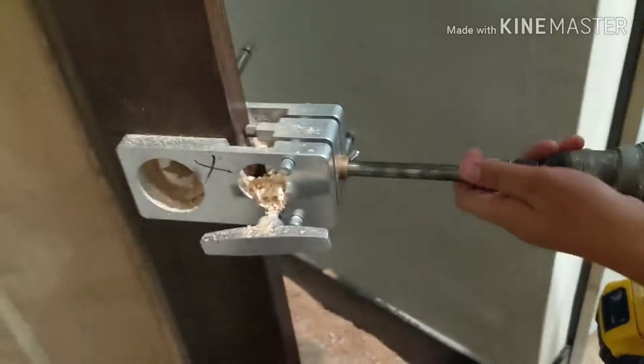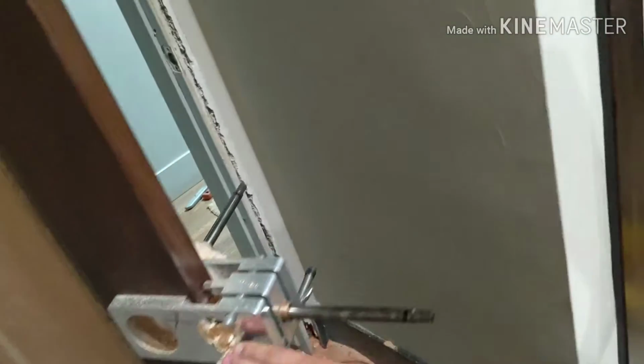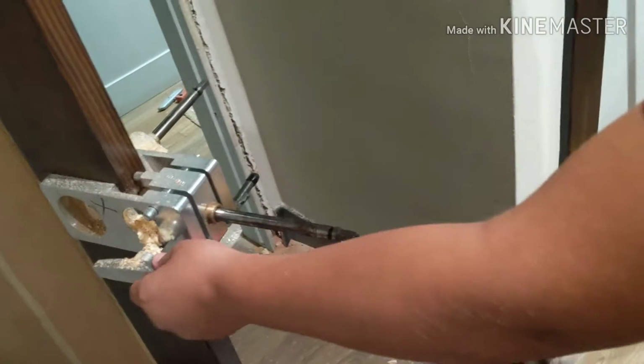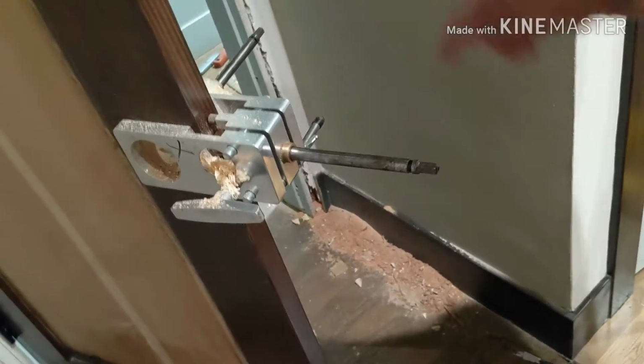Okay guys, now that I have both of those done, we can take this tool off, and then we can add the knob and the latch.